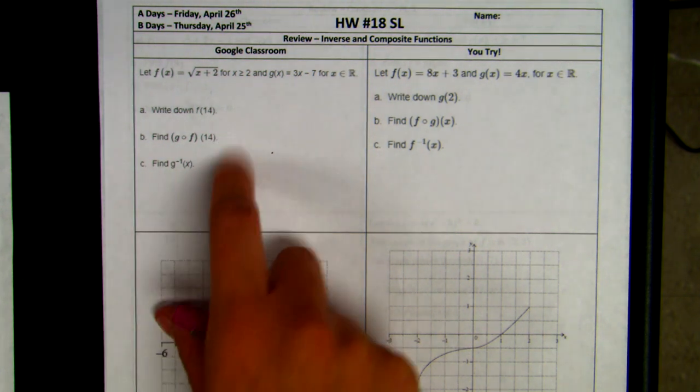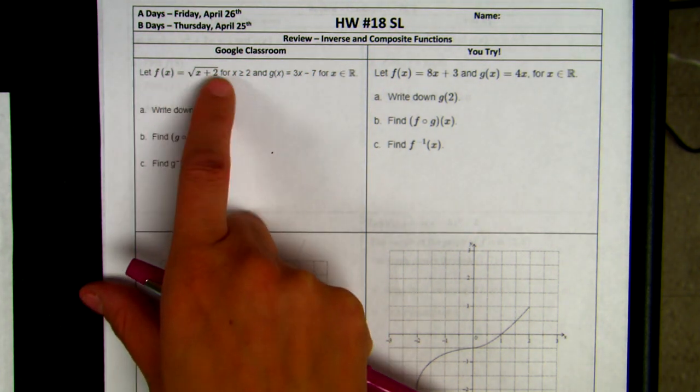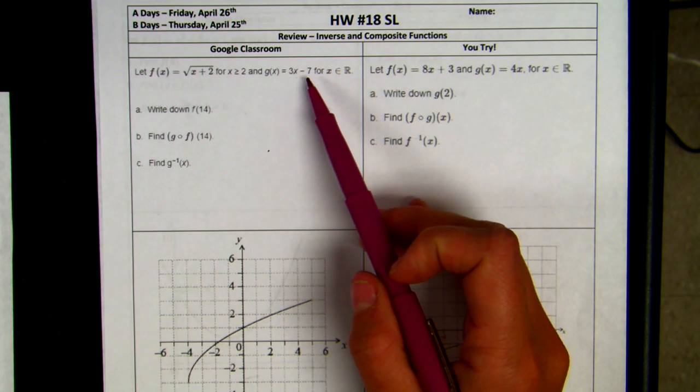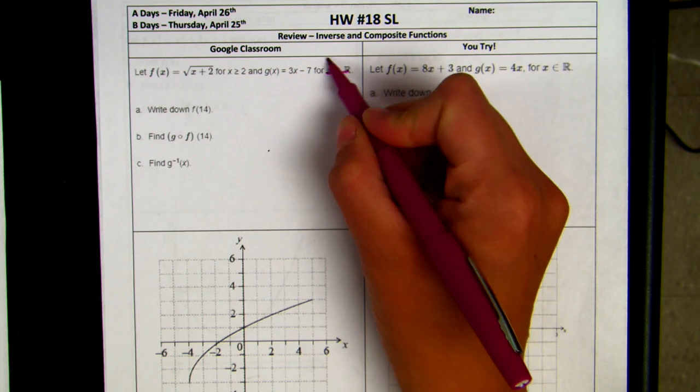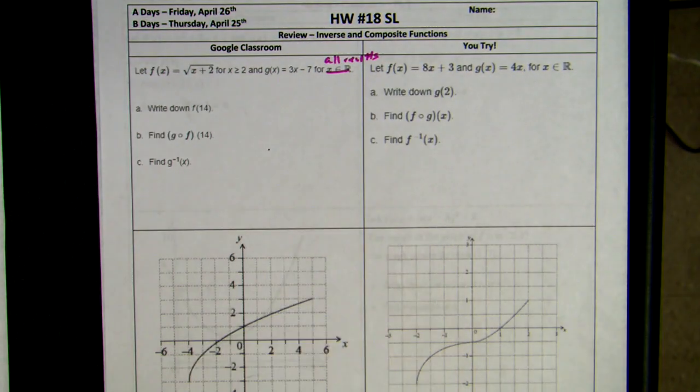Okay, so let's look at this one first. This one says let f of x equal square root of x plus 2 for x greater than or equal to 2, and g of x equal 3x minus 7 for x in the reals, which just means all real numbers. So we have two separate functions labeled g and f, and then we've got about 3 questions below.